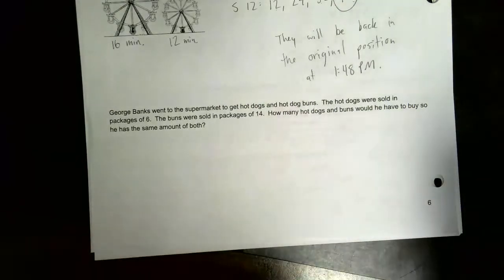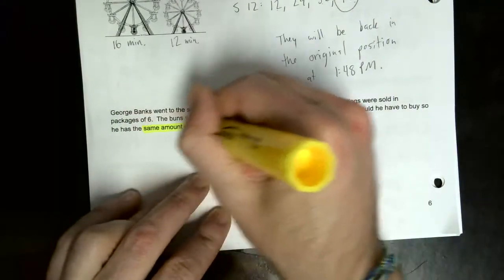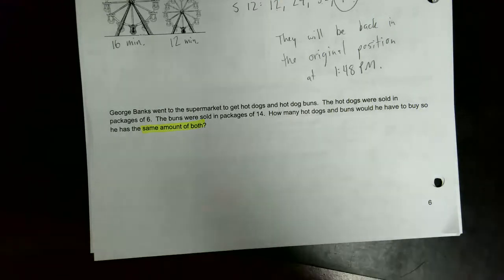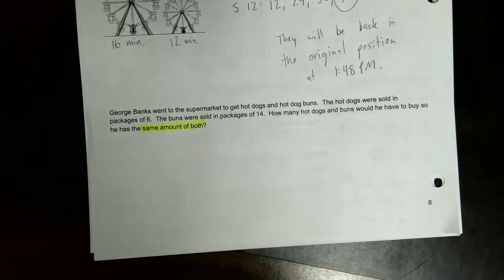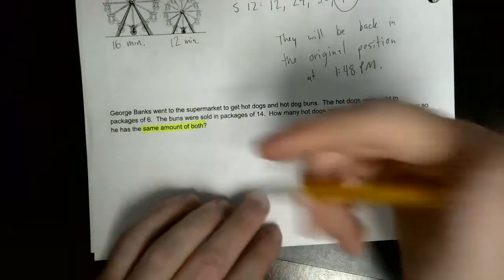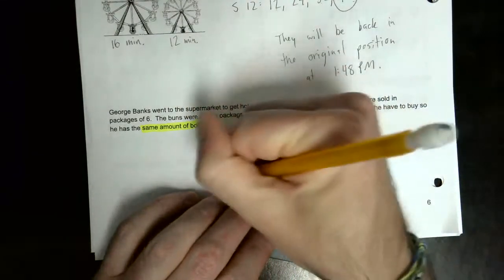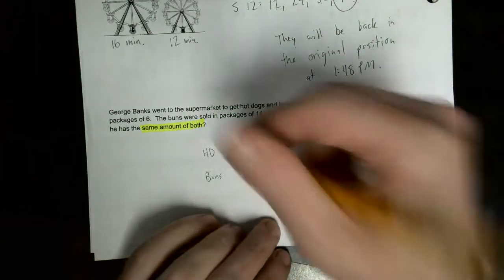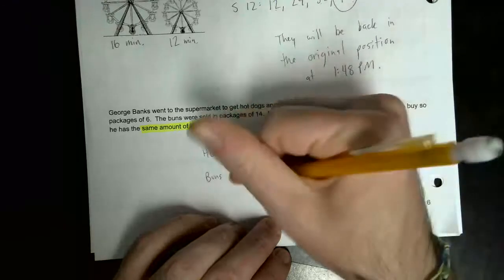So this is slightly different, but to find the same amount of both, that reminds me of the Ferris wheel problem. When are they going to be back together again? When are they going to have the same amount of both? When's the number going to be the same? All right, so we got hot dogs, and we got the buns. We can buy hot dogs in packages of 6, buns in packages of 14.